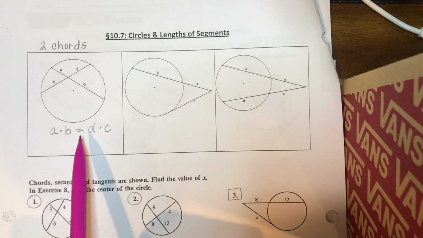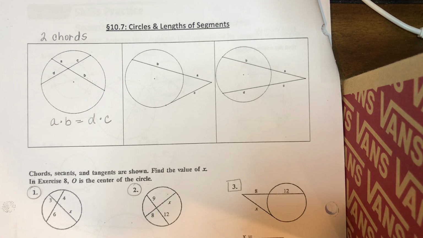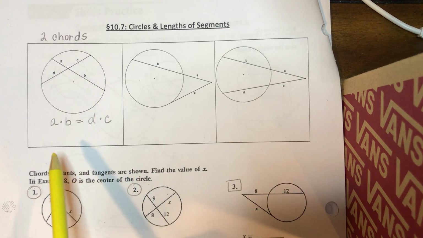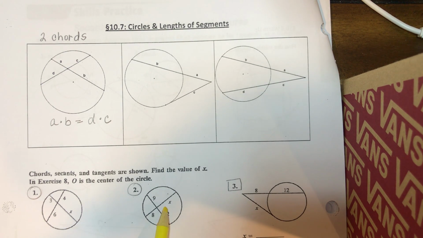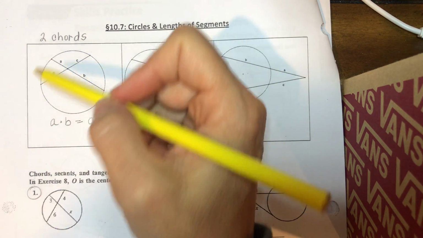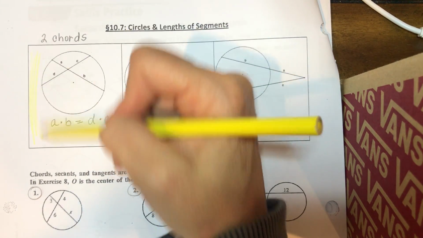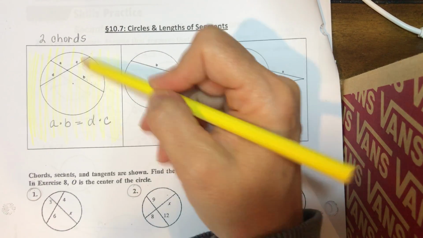So what I want to do right now is some example problems that are just like it below. To make it a little bit easier, first of all, if we just look real quick at 1 and 2, those problems look exactly like this problem where we have two chords that intersect. So in this first box, I'm going to shade this whole box yellow.